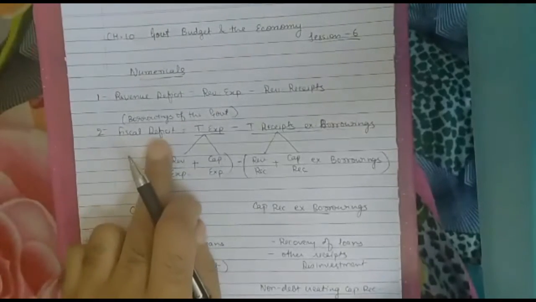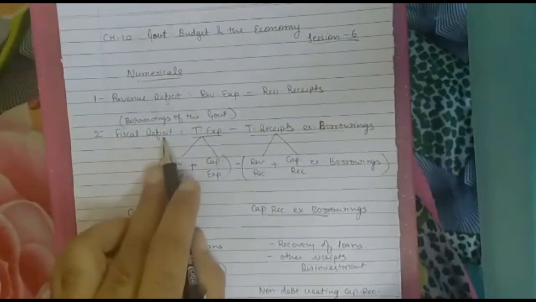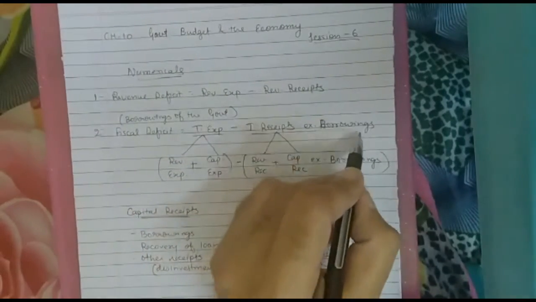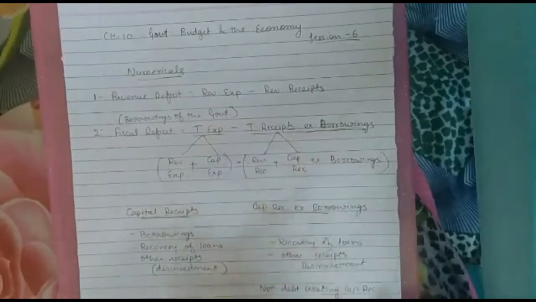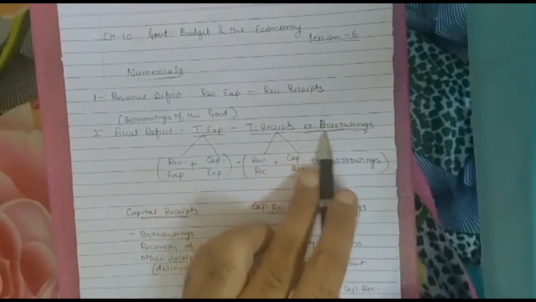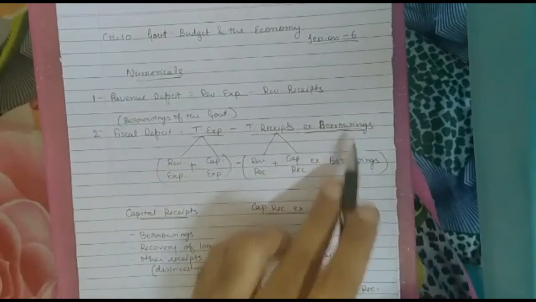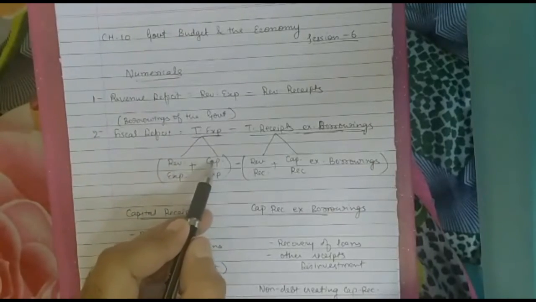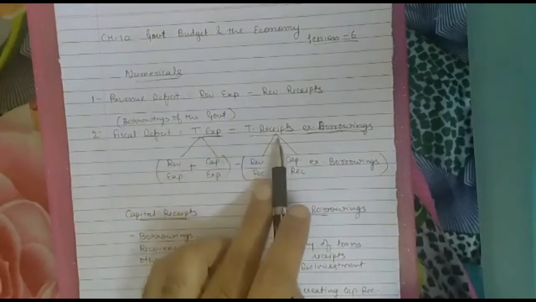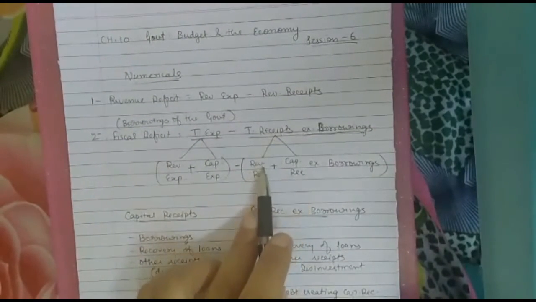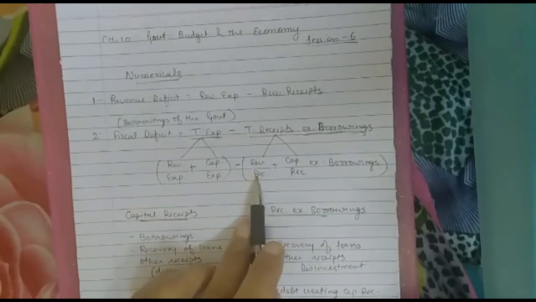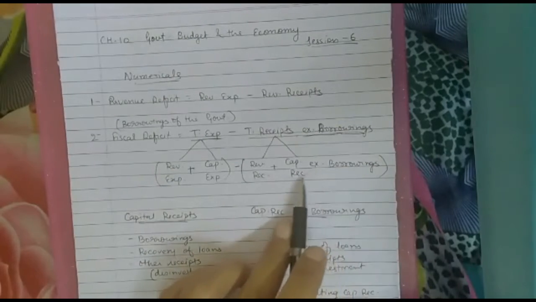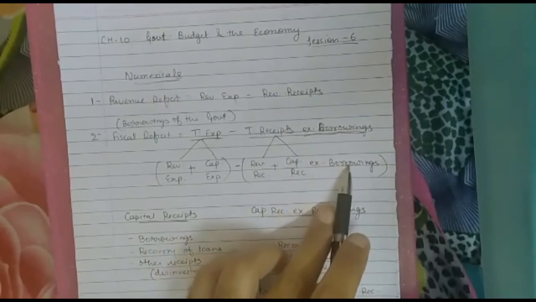Second, fiscal deficit. The formula to find fiscal deficit is total expenditure minus total receipts excluding borrowing. This thing is very important. When we consider total receipts, we exclude borrowings from that. Now, if total expenditure is not given, then you need to find the sum of revenue expenditure and capital expenditure. Similarly, if total receipts are not given in the question, then you need to add revenue receipts and capital receipts, but capital receipts excluding borrowing. When we consider capital receipts, we have to exclude borrowings from that.